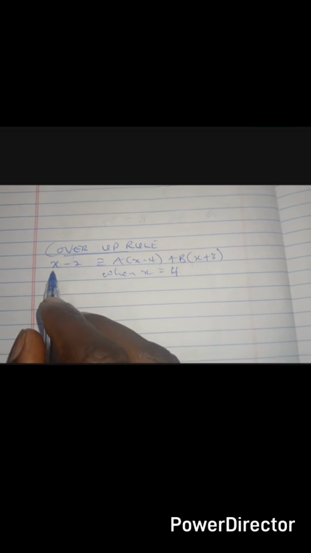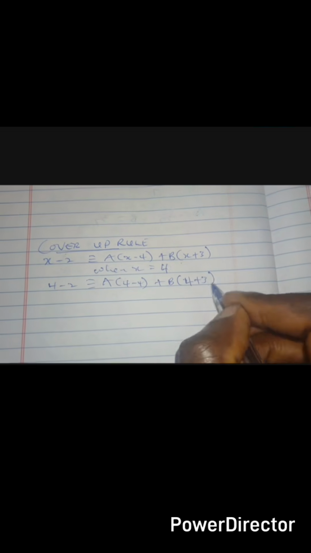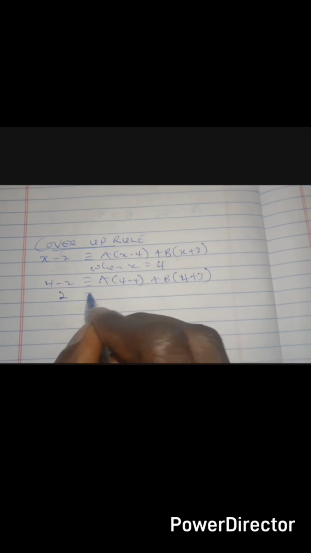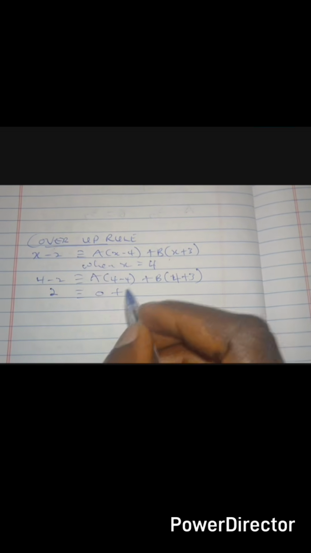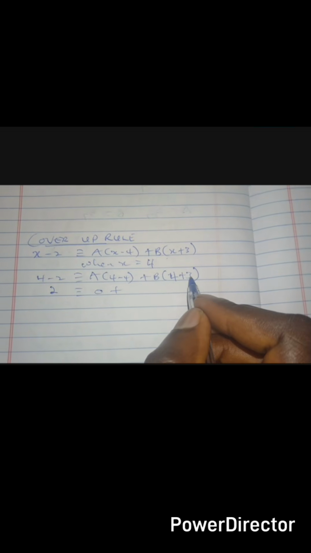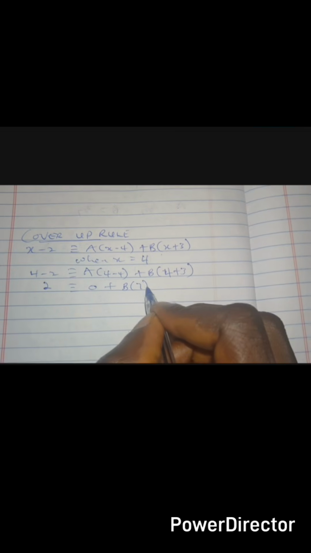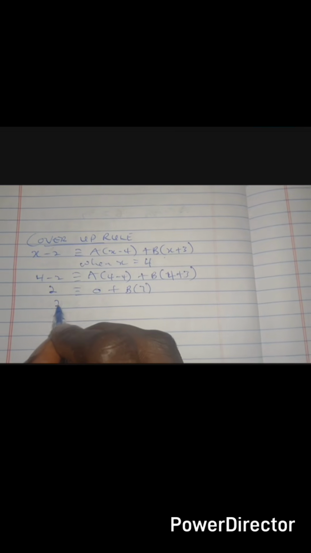Then if that is the case, when x is equal to 4, what happens to the equation? Anywhere we see x in the equation, we put 4 there. So we have 4 minus 2 is equivalent to a times 4 minus 4 plus b times 4 plus 3. Now 4 minus 2 is 2. 4 minus 4 is 0. 0 times a is 0. So now 4 plus 3 is 7. So b multiplying 7. And this is the same as 2.